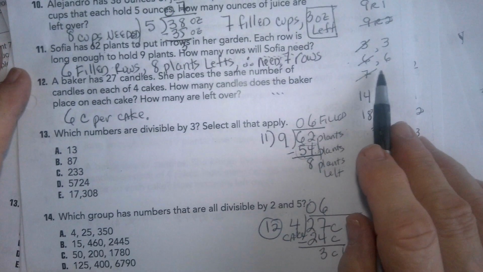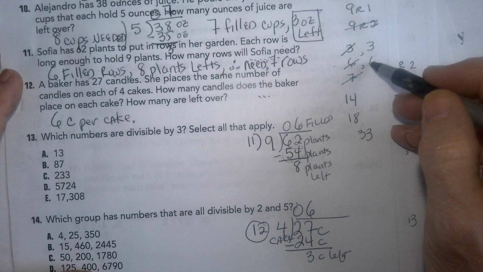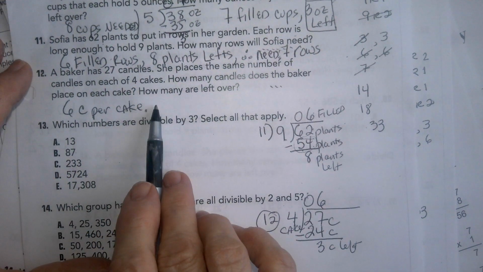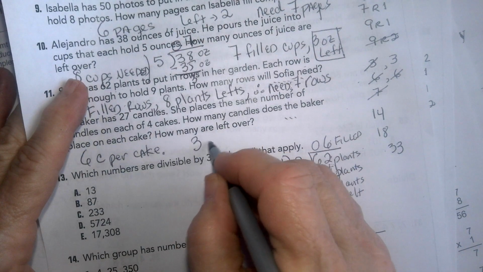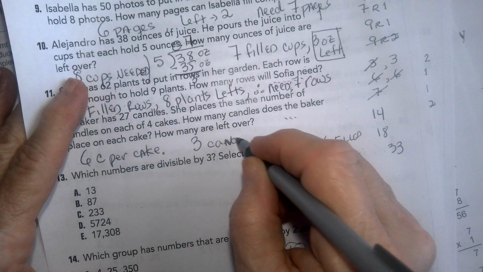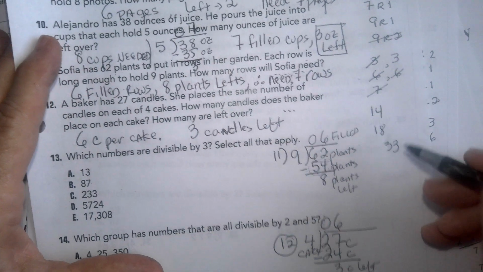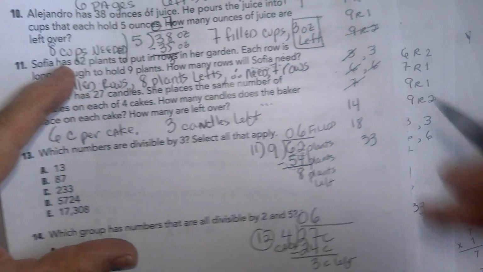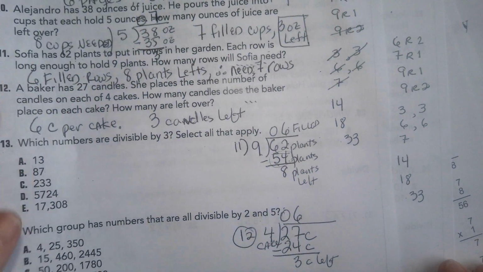So do we have another 6 over here? Yes. And by the way, did we find this? Yeah. So 6. And then here's another question. It says, how many candles are left over? 3. So 3 candles left. So these are real thinking problems. You need to think a lot. 3 candles are left. That we'll just put on another cake some other time when we get more candles. So there's all of those answers. So we're done with those.